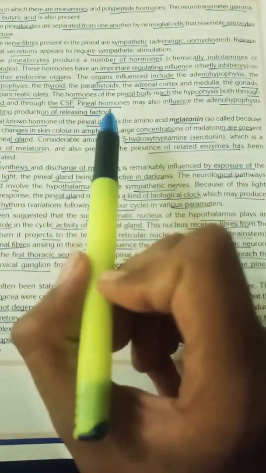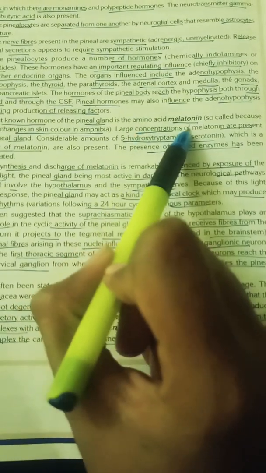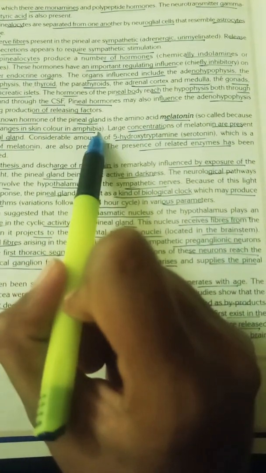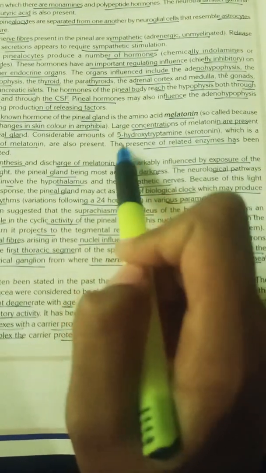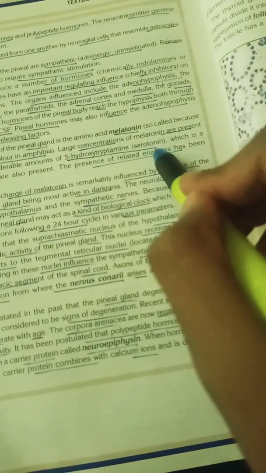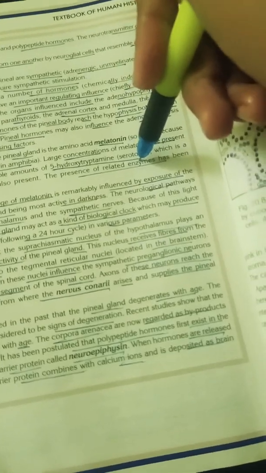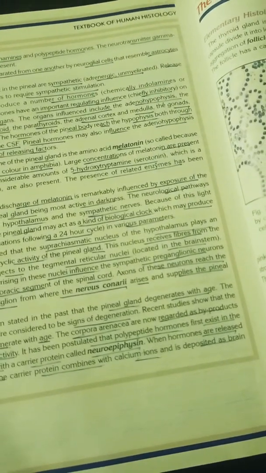The best known hormone of the pineal gland, an amino acid derivative, is melatonin. Melatonin also causes changes in skin color in amphibia. The highest concentrations of melatonin are present in the pineal gland. There is also a considerable amount of 5-hydroxytryptamine, which everyone knows is serotonin. First the serotonin is converted into melatonin in the pineal gland, so it is a precursor of melatonin. The presence of the related enzymes is demonstrated.